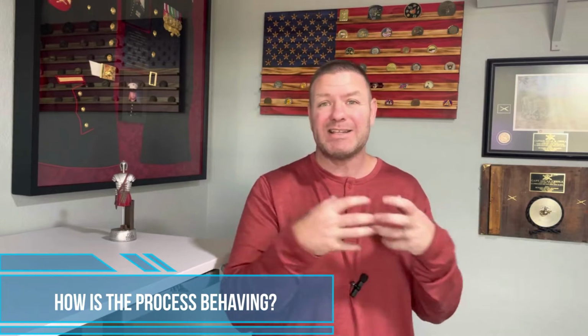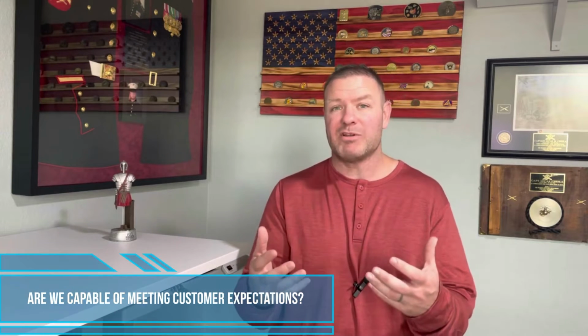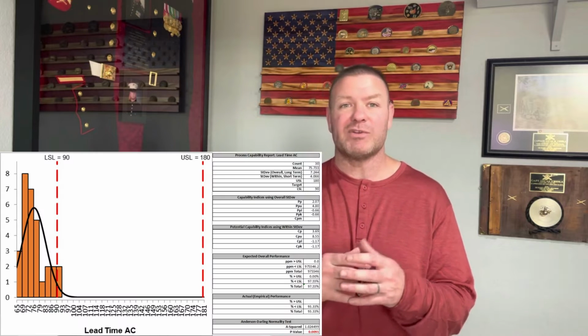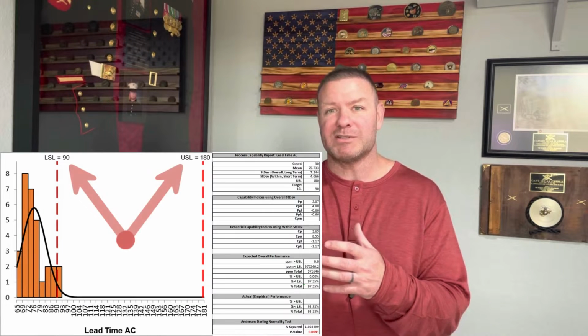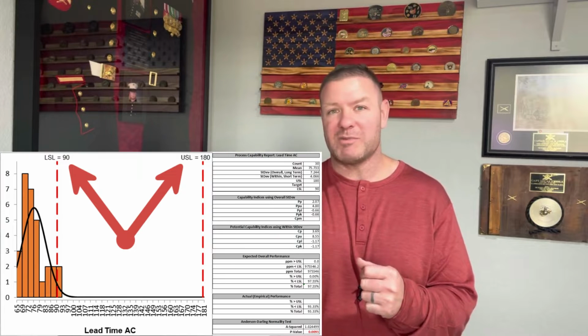Today we're going to be talking about stability and capability. Now, stability answers the question of how is my process performing? It's the voice of the process. So it's saying, are we producing consistently and predictably? And then in capability, we're saying, am I capable of meeting customer expectations? And those customer expectations are given with the upper and lower specification limits. So you're most likely given a target and an upper spec limit and a lower spec limit.